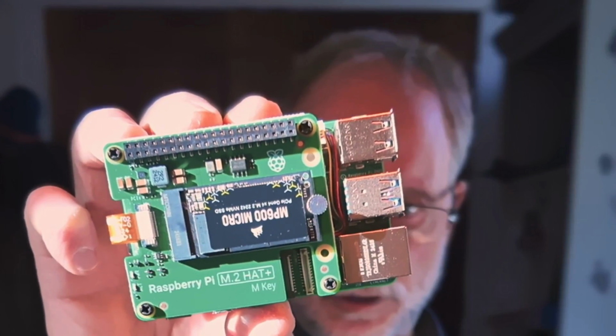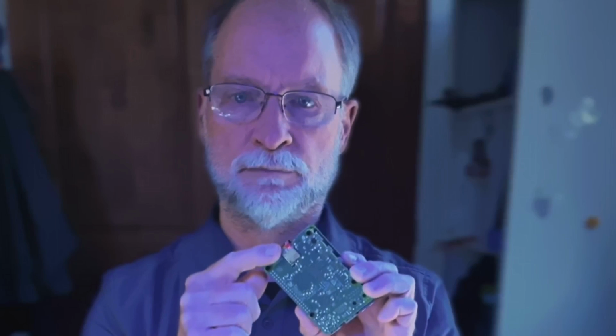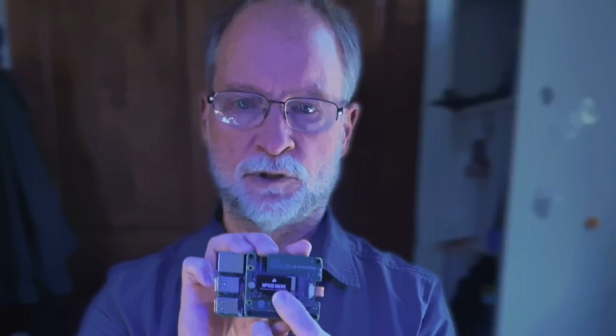Today what I want to talk about is the NVMe SSD device, or the card that you have on top of your hat if you're using a hat. What I do is I use the SD card as my boot up. So I have Bookworm OS flashed on the SD card, and then I have my SSD on top, which is on the hat, and that is what I use for my storage.